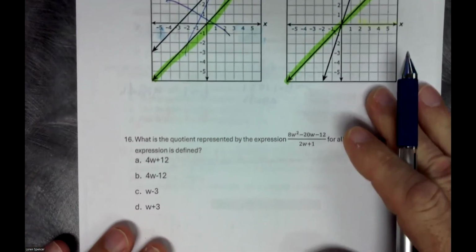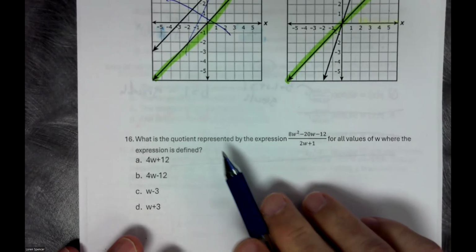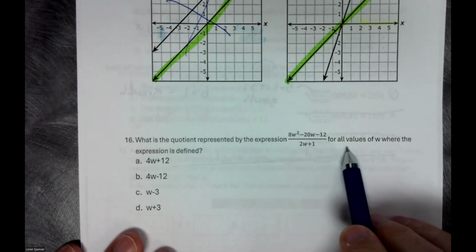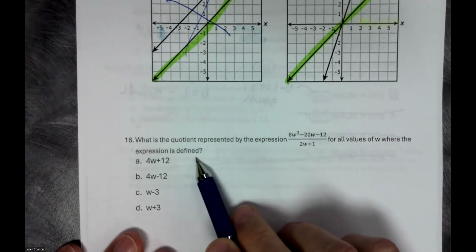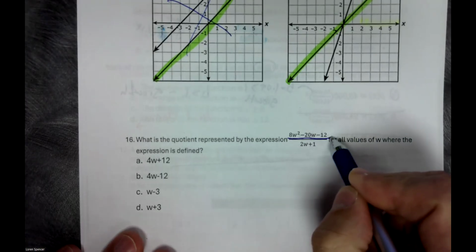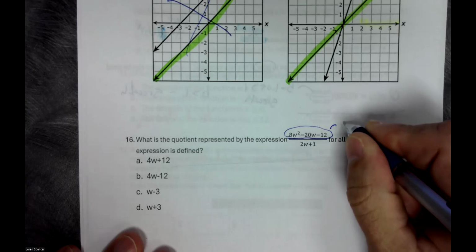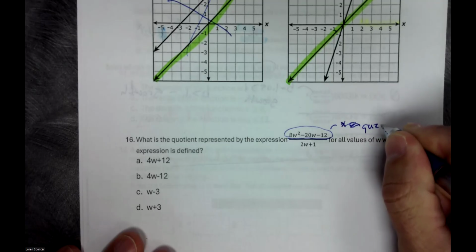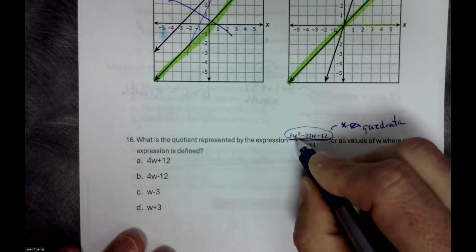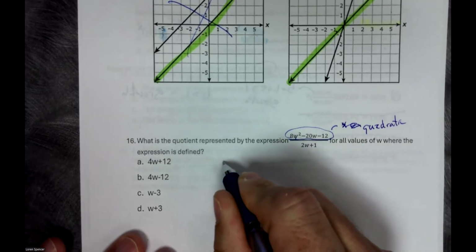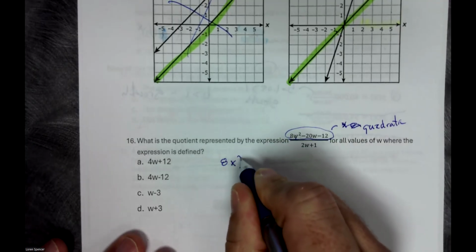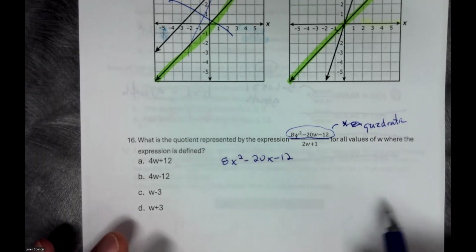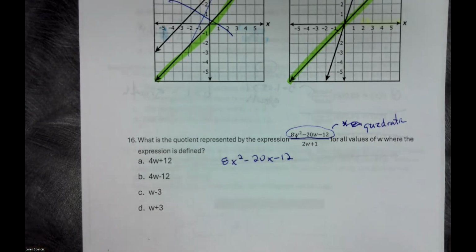This next problem is tricky if you don't understand what they're asking. What is the quotient represented by the expression for all values where the expression is defined? First off, I see this, and this is an exponent. Excuse me, this is a quadratic. And the reason I know it's a quadratic is because this is raised to the second power. So I'm going to rewrite that part and go, this can be written as 8x squared minus 20x minus 12. I got rid of the w so I could place it in the Desmos. So I'm going to need to place this in the Desmos.